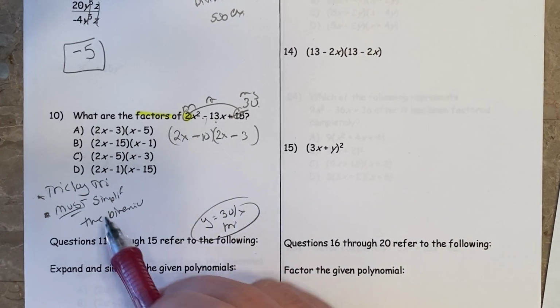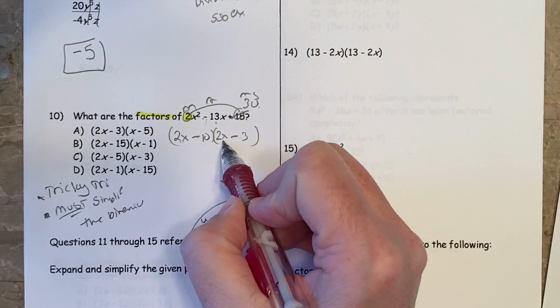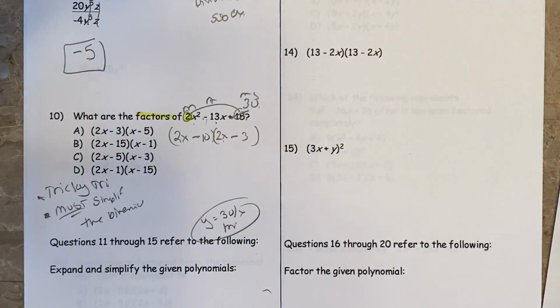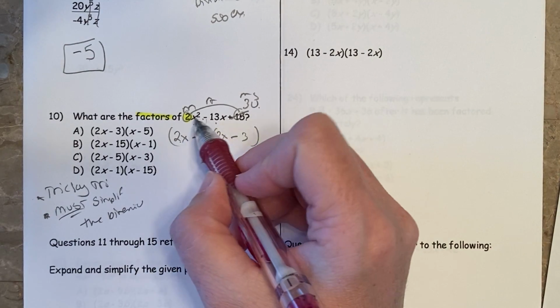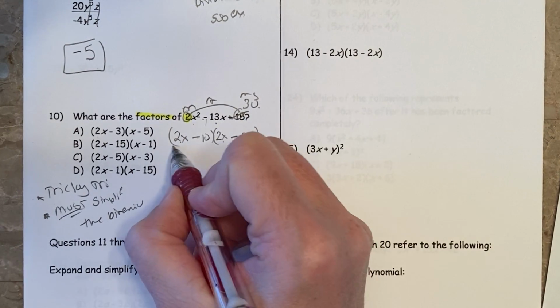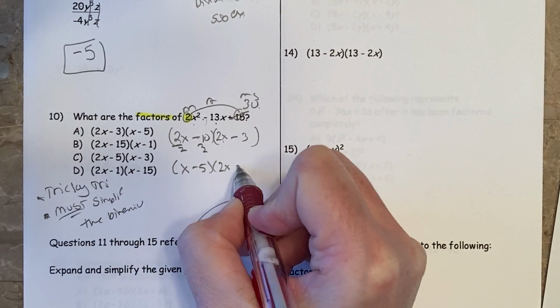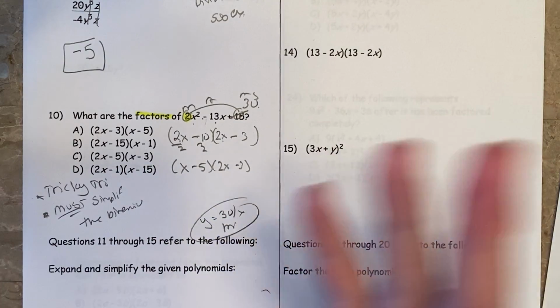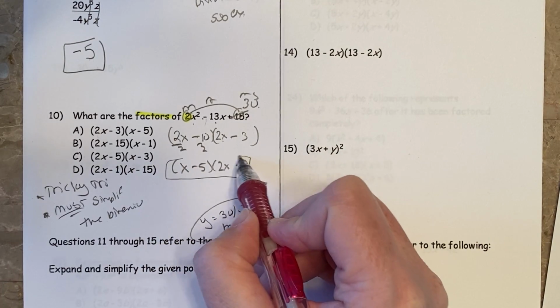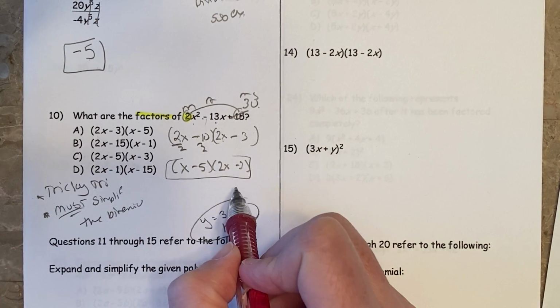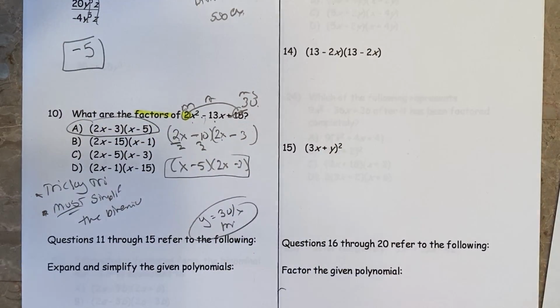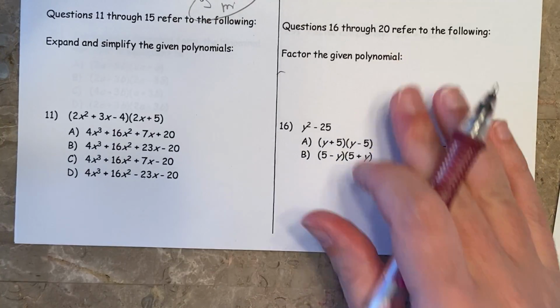And then don't forget to simplify those binomials. Because if you did 2x times 2x, you're not going to get 2x squared. You're going to get 4x squared. So that's part of the trick. Remember, you're multiplying by 2 here, but then you're essentially getting rid of that 2 by dividing here. So we're kind of manipulating the question to get the answer, which is choice A, but not actually changing anything.